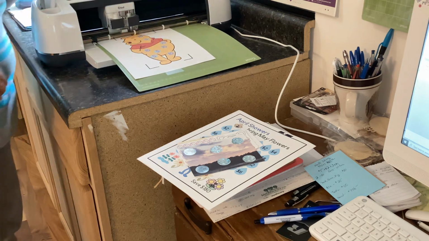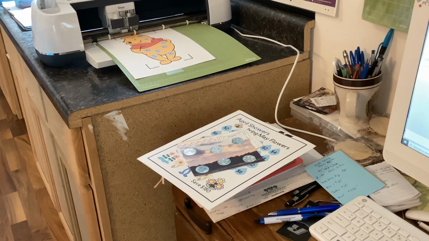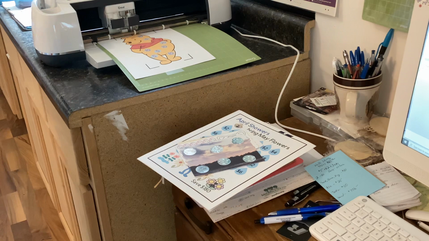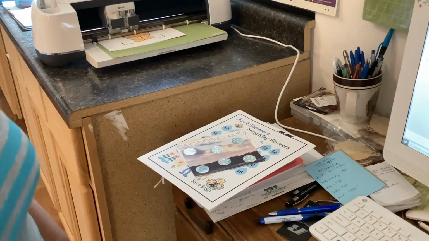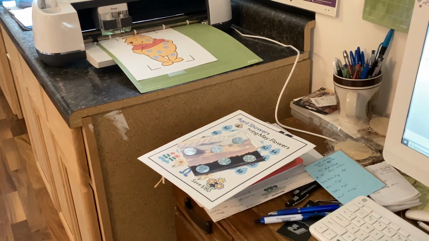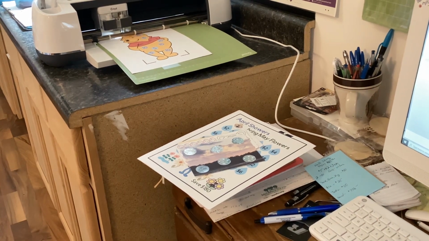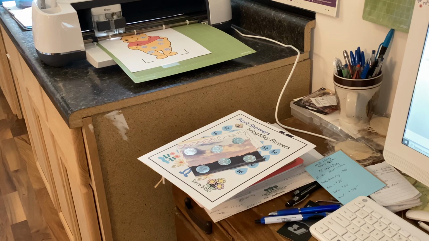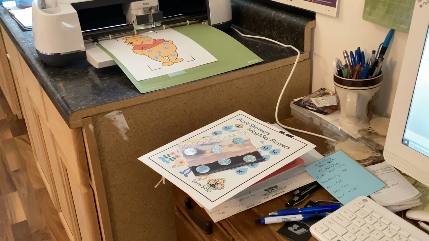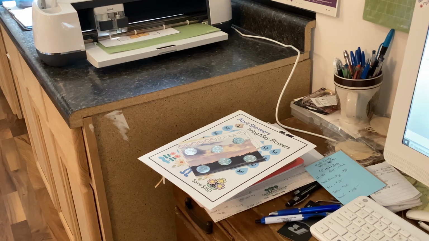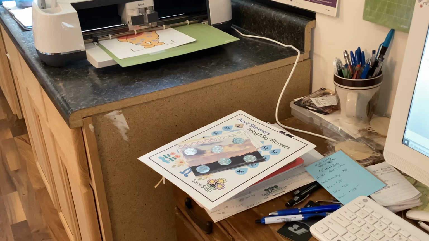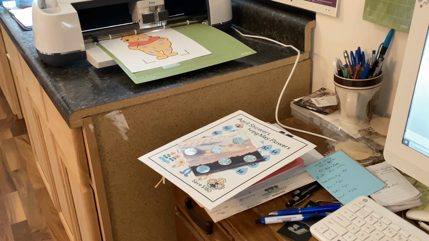The first thing it's going to do is scan my picture before cutting it. Them black little L-shaped brackets, that's what it's scanning, so it's telling Cricut where it needs to cut.